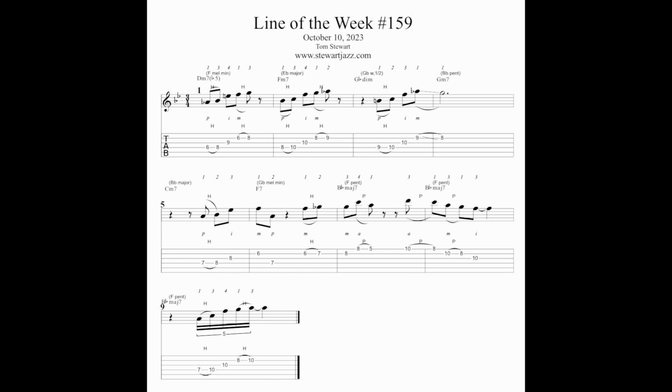It's also important to add plenty of space. This is what Hal Crook calls the play-rest approach. The chord scales are F melodic minor to E flat major to G flat whole half to B flat pentatonic to B flat major to G flat melodic minor to F pentatonic to close it out.